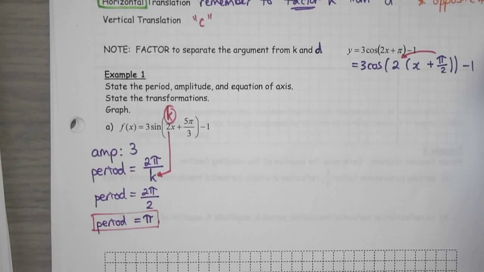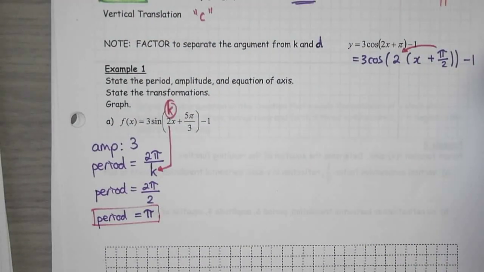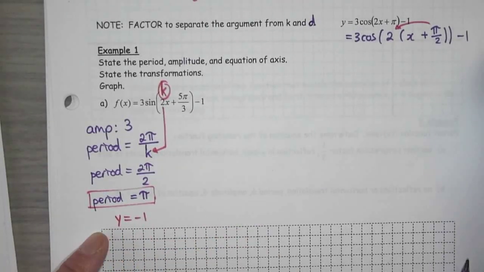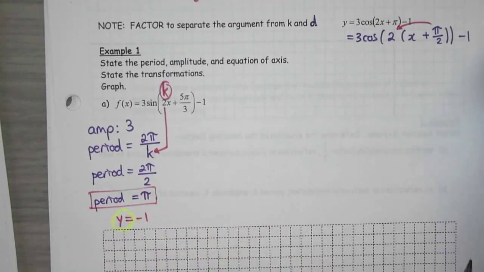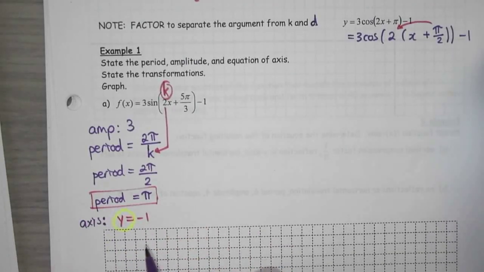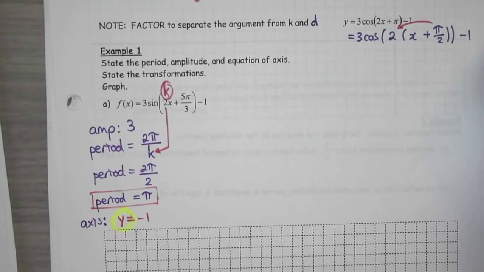Okay, so just answer, period is pi. What else did I ask for? Equation of the axis. Make sure you give me the equation. It's always, always equation. So the equation is going to be y equals -1. You have to have it in equation form. So for my axis, it's y equals. And make sure, yes, equation of, always equation.